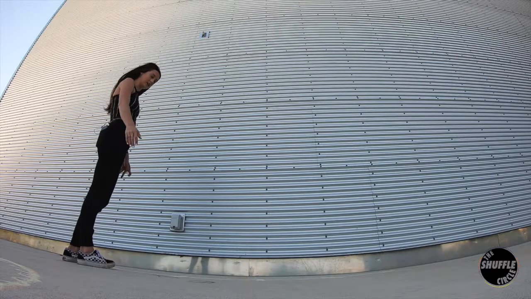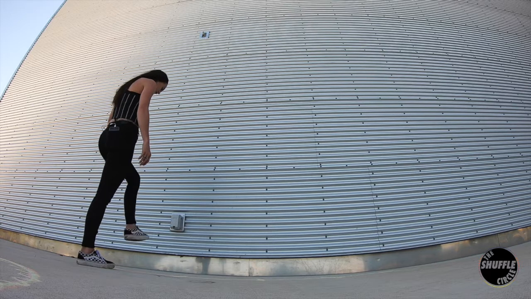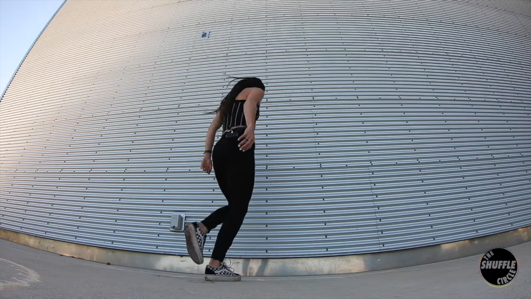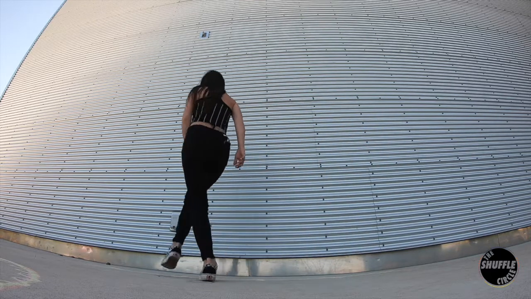I'm going to show you from behind here what that'll look like. So I'm going to bounce back and forth on this straight line travel with just a running man a couple times just to show you what it would look like. 1 and 2 and 3 and 4 and 5, 6, 7, 8.